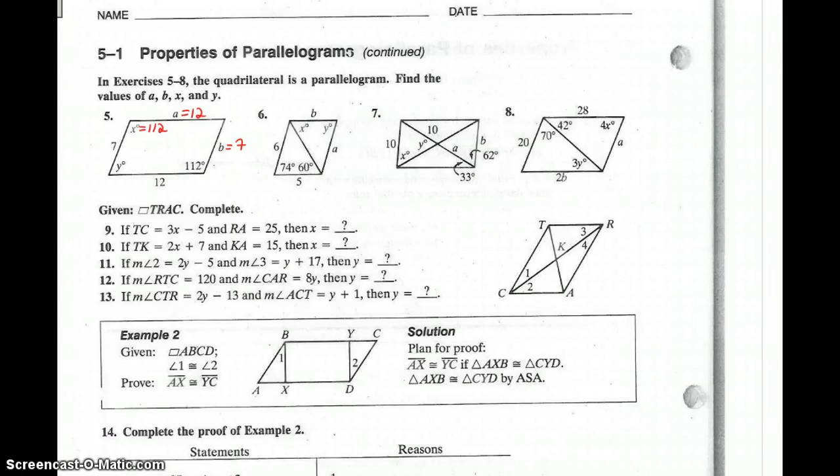Now, because Y has no angle measurement opposite it, we need to use the fact that Y and the measure of the angle 112 are supplementary to each other. So therefore, if I subtract 112 from 180, I get Y is equal to 68. Take a moment to pause the video and try 6, 7, and 8.